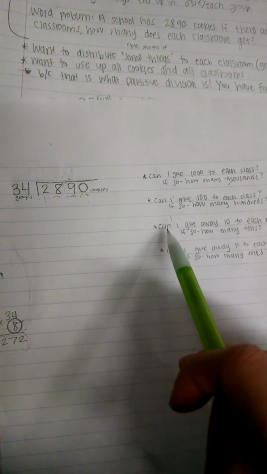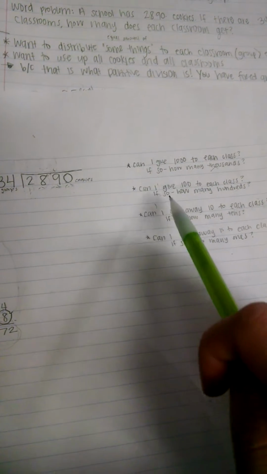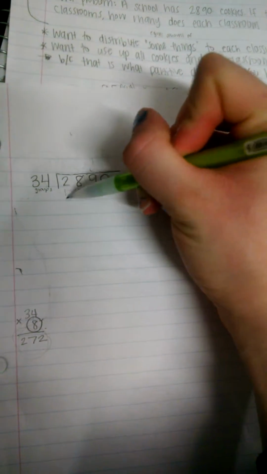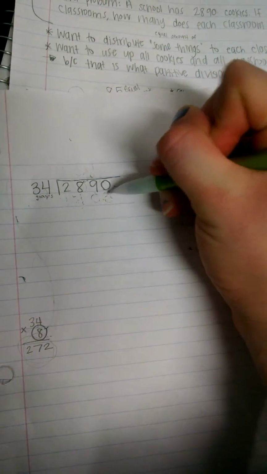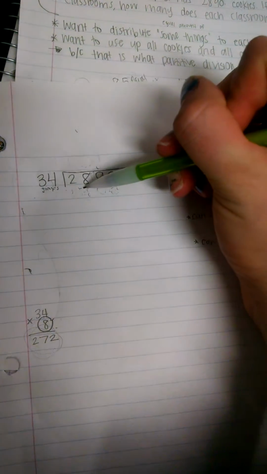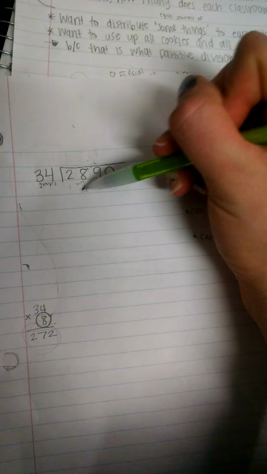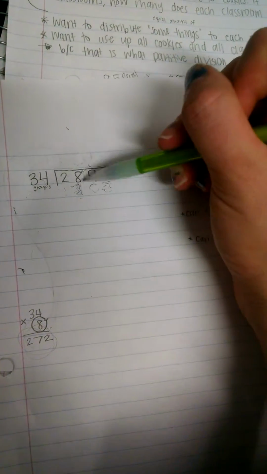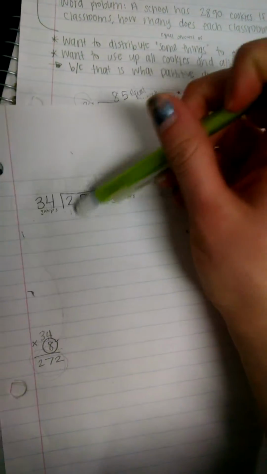So the third question, can I give away 10 to each class? If so, how many tens? Before, we had the 1,000 written there, then we had the 100 here, and we tried to see if we can give away 2 or 3 or 4 or 5, 6 to fit under this 8 to get up to 800. I know we could not do that. So now on the third question, can I give away 10 to each group? So it's like saying 10 to each classroom, 10 at a time.